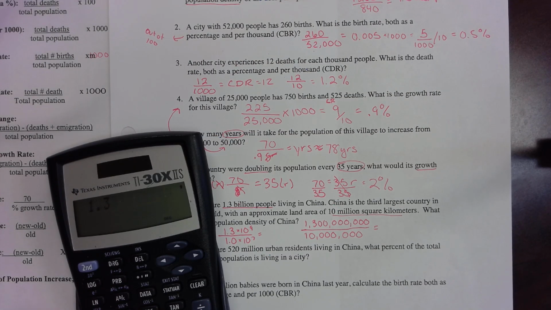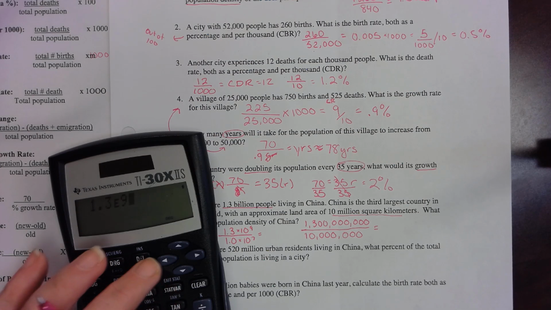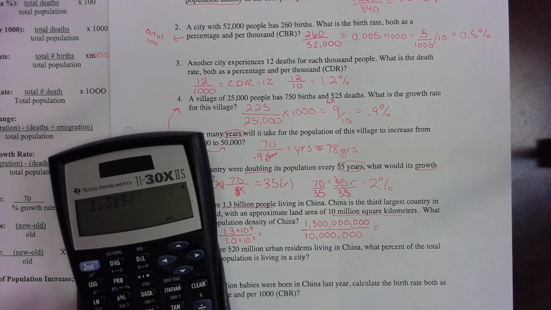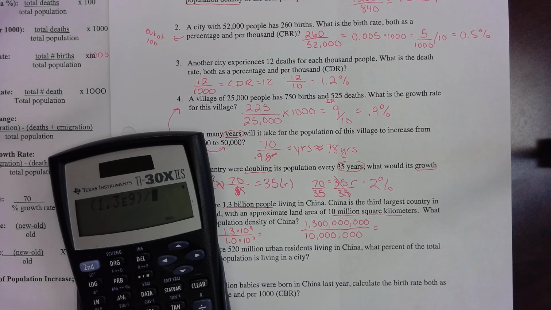1.3 times 10 to the, we can also use that button for E, it means the same thing, times 10 to the 9th. Yep, I have to put a calculator in there. Divided by, I'm going to make sure I put parentheses to make sure it's not times 10 to the 9 divided by. So just throwing some parentheses in there to make sure everything is perfect.